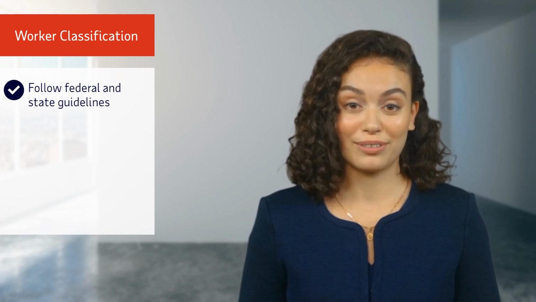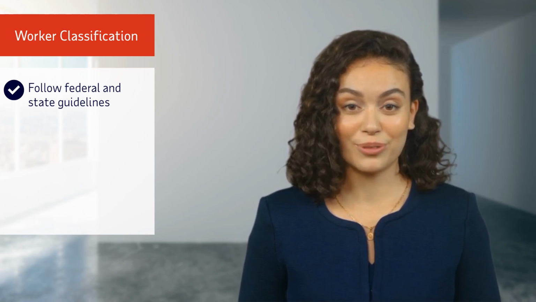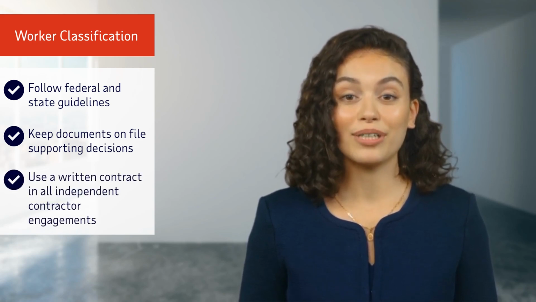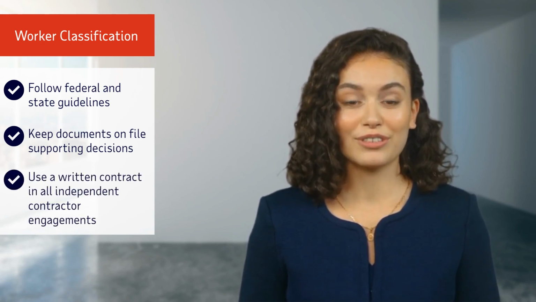To minimize exposure to misclassification liability, organizations should follow federal and state guidelines as closely as possible, keep documents on file that support their decision to classify a worker as an independent contractor, and use a written contract in all independent contractor engagements.